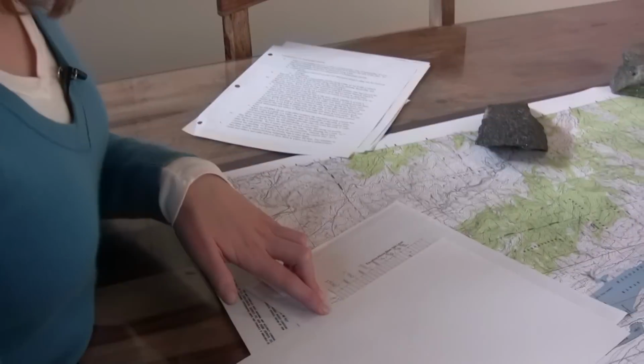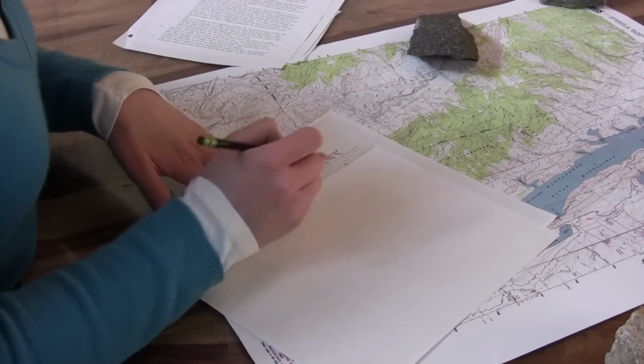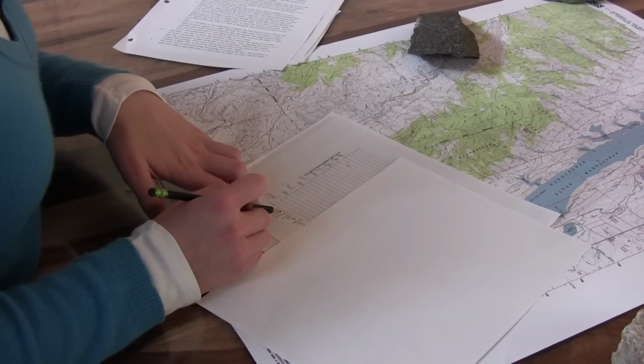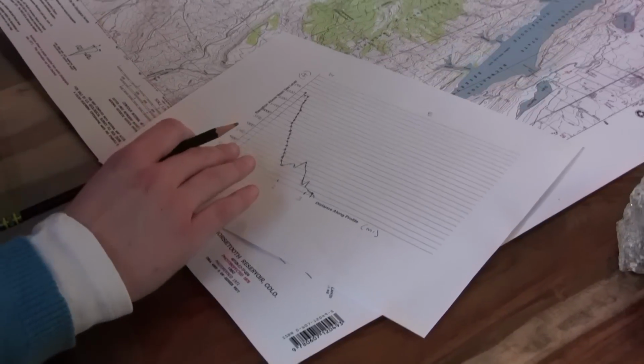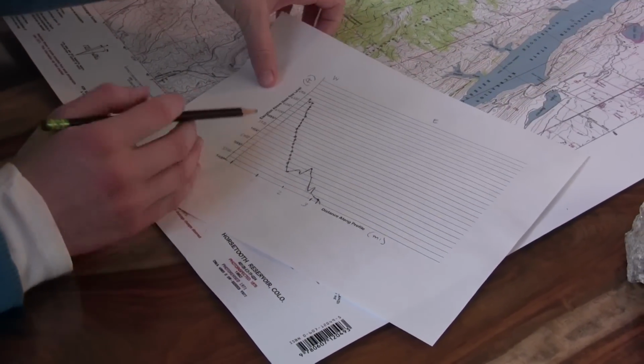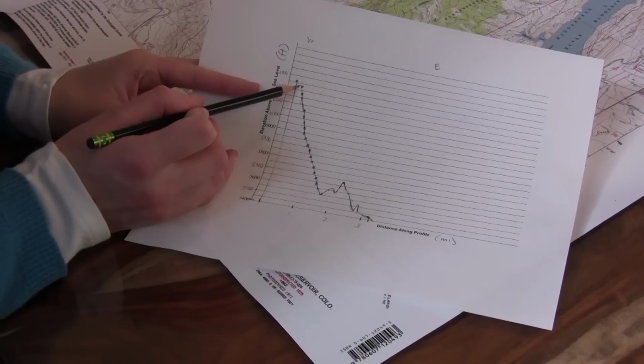And then we just continue to plot each of our points above each of our notches on our profile. So when you finally finish, you'll have all of the dots. I have the dots plotted here.